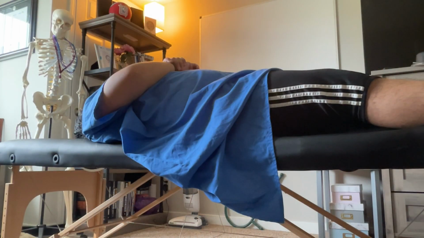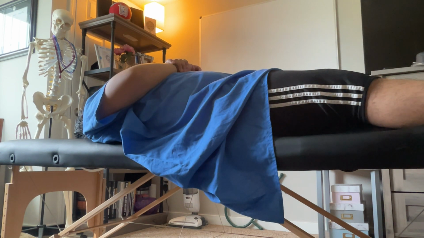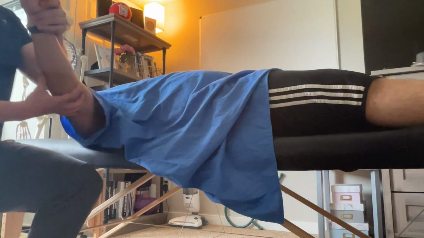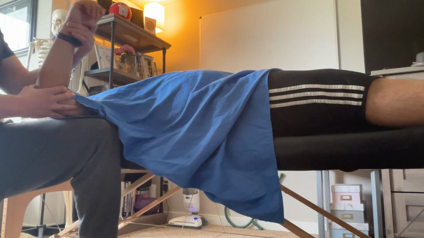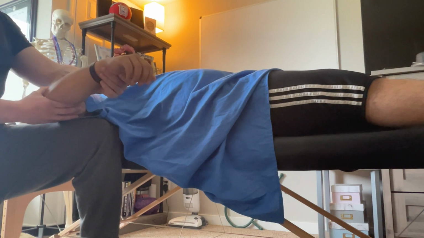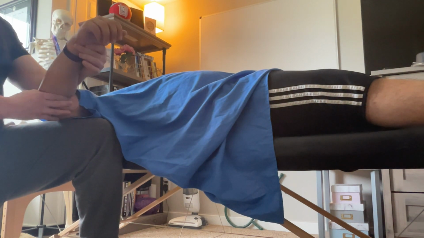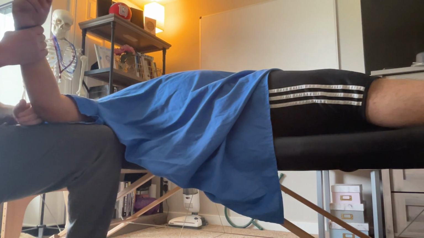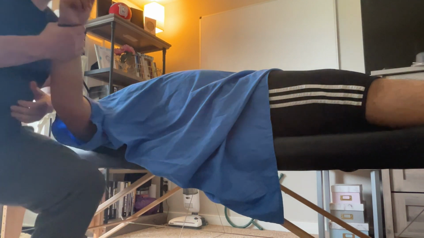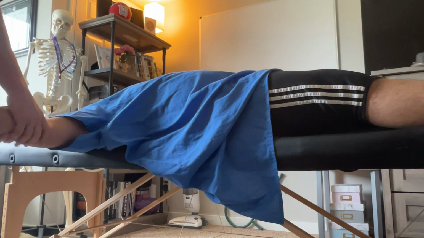Alright, the next adjustment we're doing is the glenohumeral joint for an internal rotation restriction. To palpate for that, we're going to put our patient in scaption, and we are going to check their internal rotation and their external rotation. We want 150 degrees of range of motion in a pain-free arc.